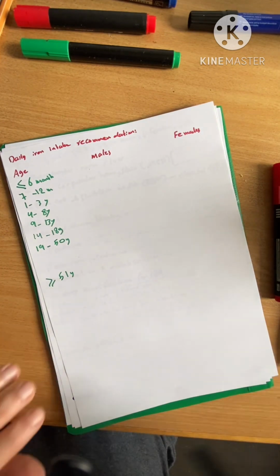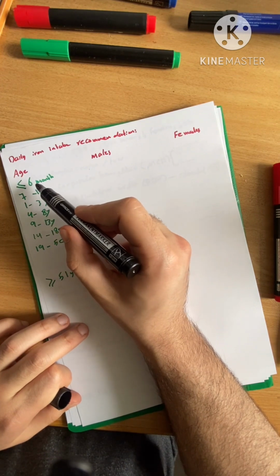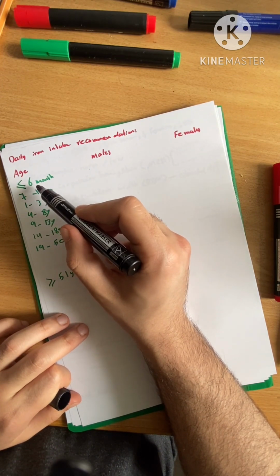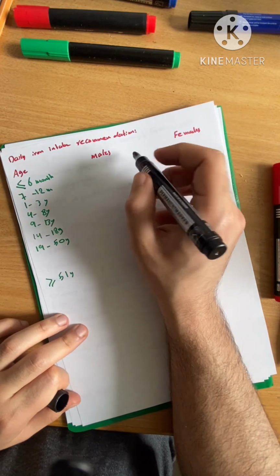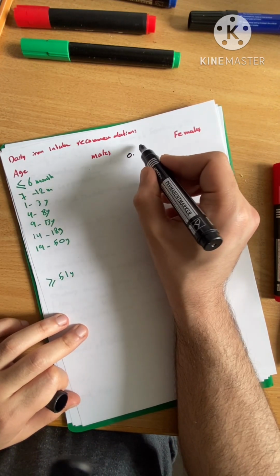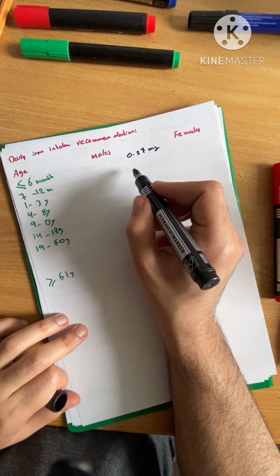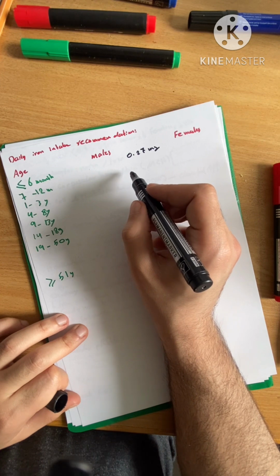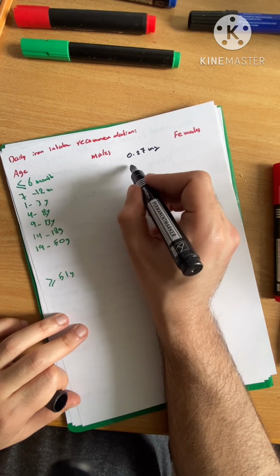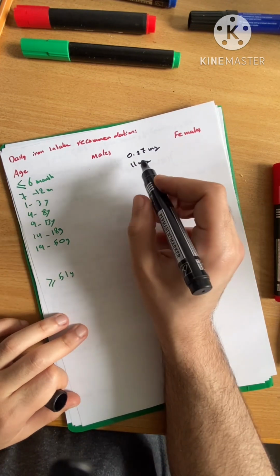Okay, so here, first of all, age of 6 months or younger, male and female are the same. We're gonna give 0.27 milligrams of iron daily. Another one, age of 7 to 12 months, we're gonna give both of them 11 milligrams daily.